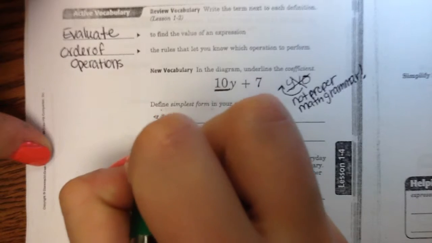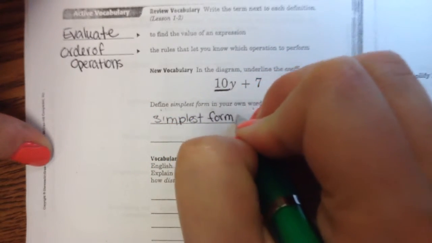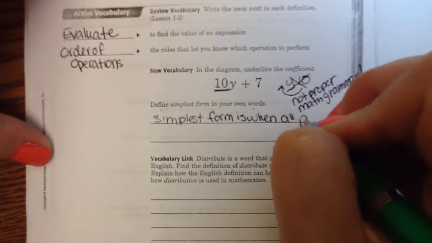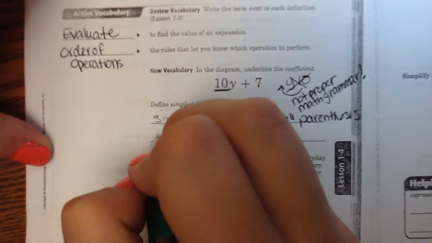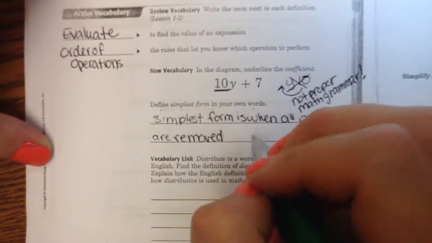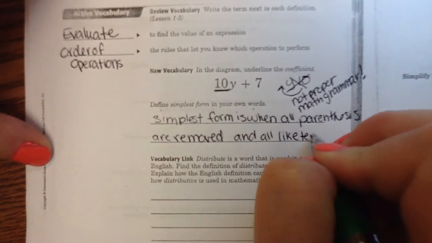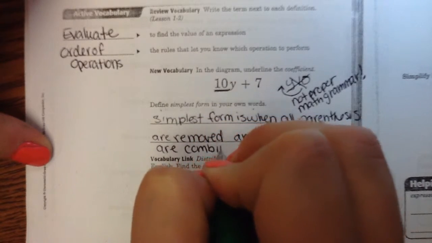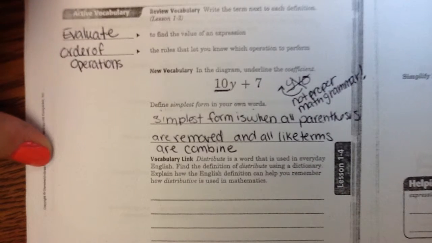Simplest form is when all parentheses are removed and all like terms are combined. And we're going to learn more about what like terms means in the lesson after this one.